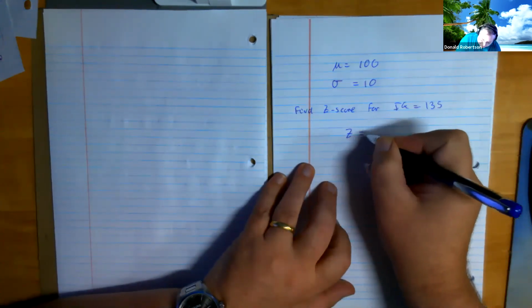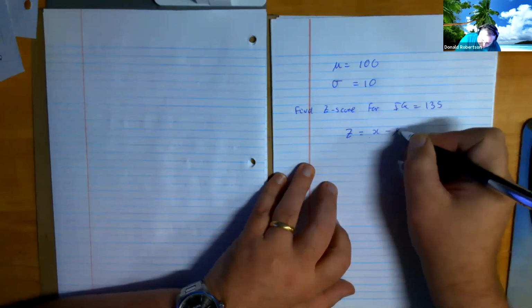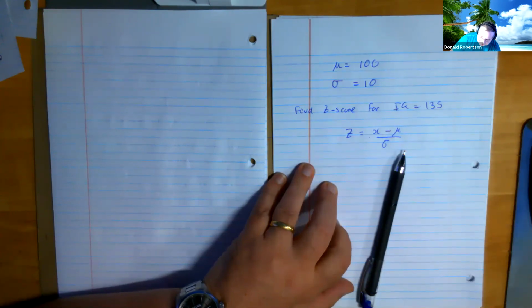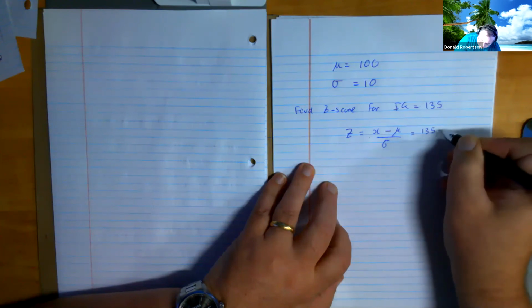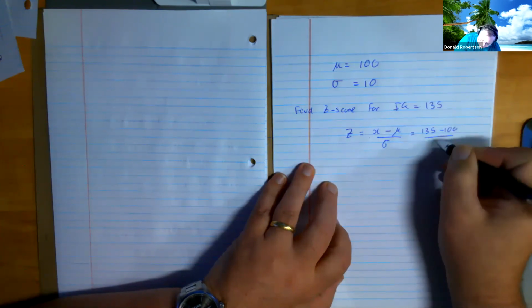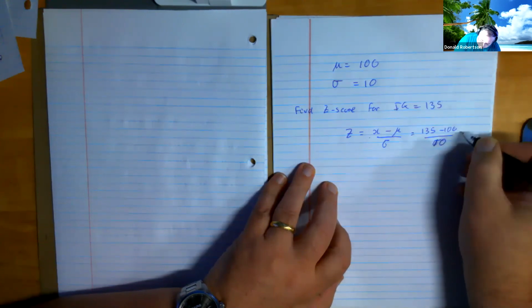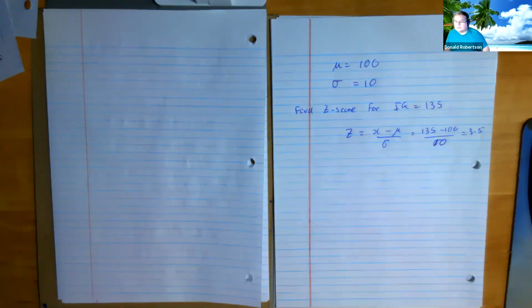The z-score is the data, take away the mean, over the standard deviation. In this case, 135, take away 100, divided by sigma, and sigma is 10. And I believe that's 3.5, which makes that person an outlier.